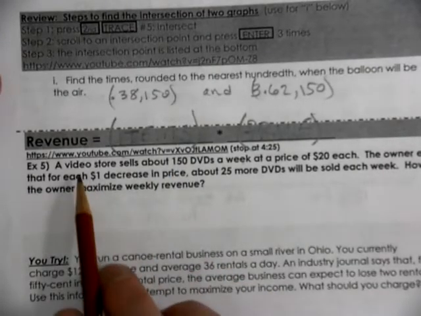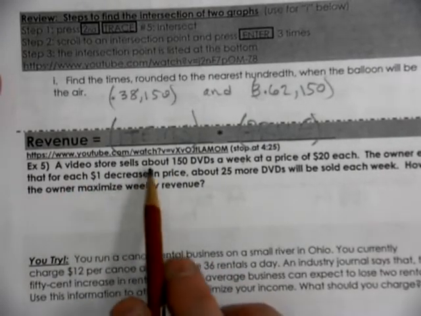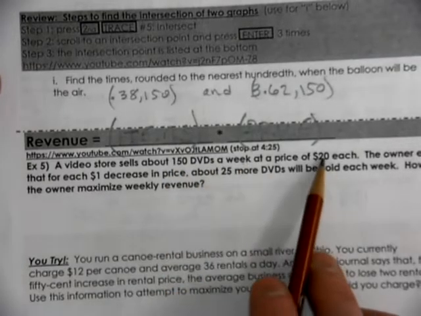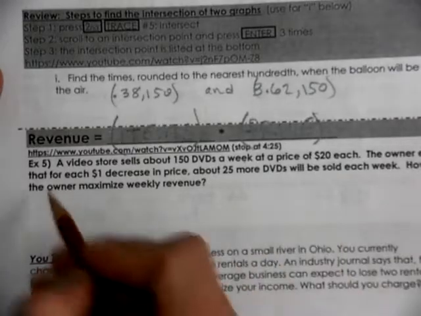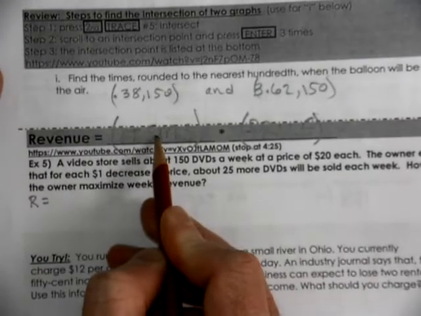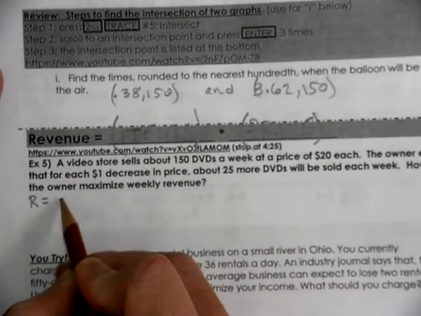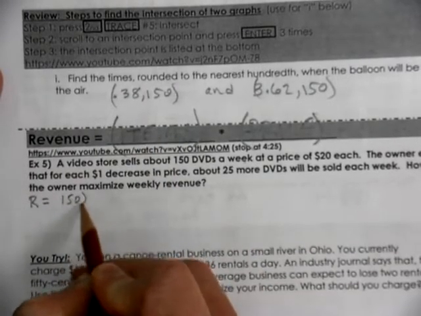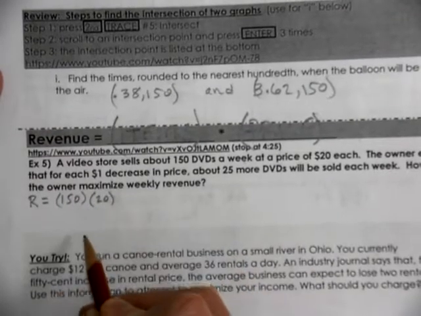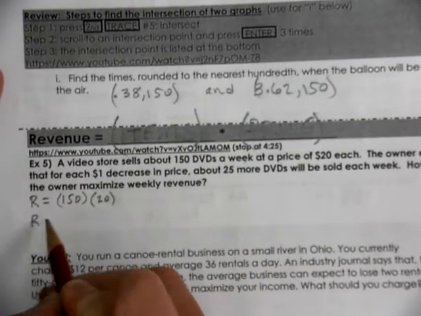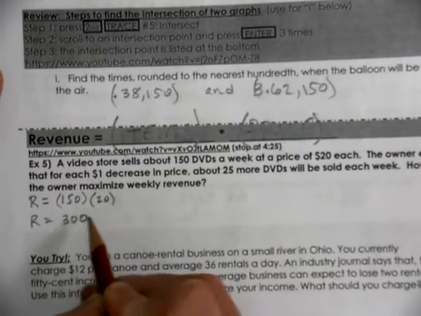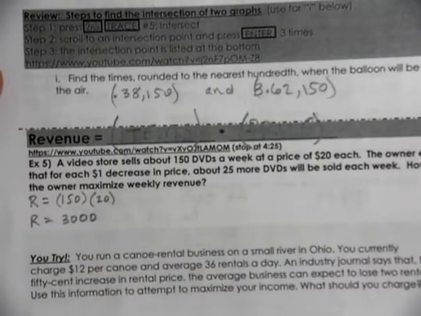So we're going to look at this situation of a video store. They're going to sell 150 DVDs a week at a price of $20 each. So the revenue is going to be the number of items, so that's 150, times the price, which is 20. So our revenue is $3,000.